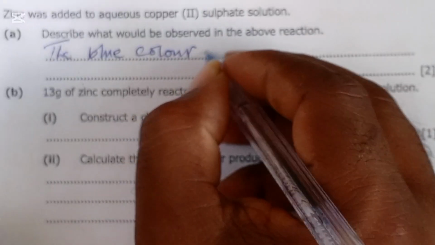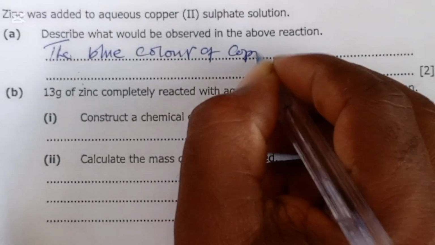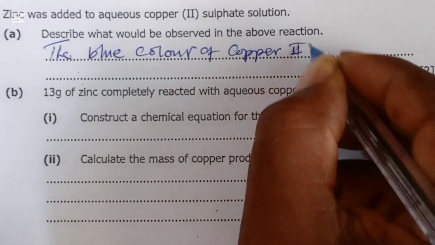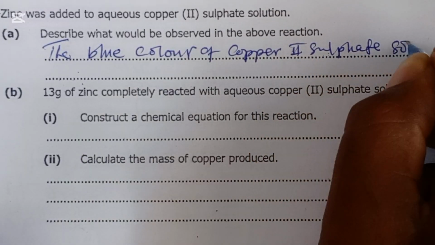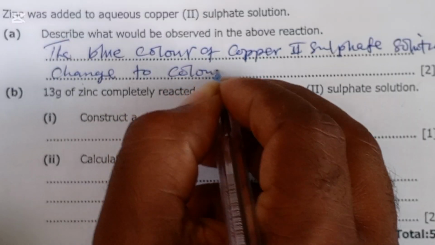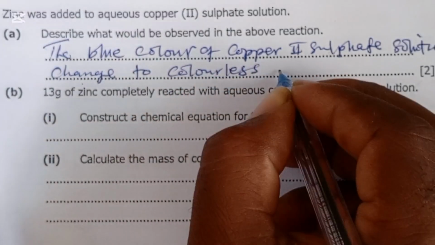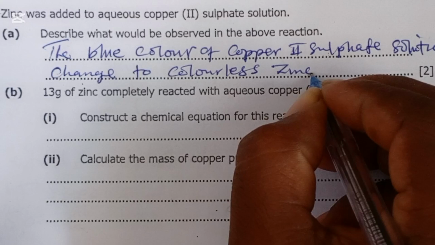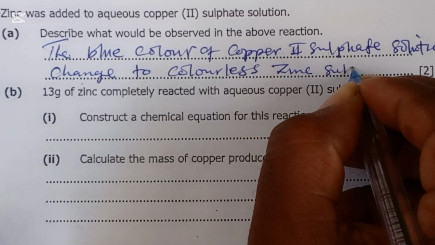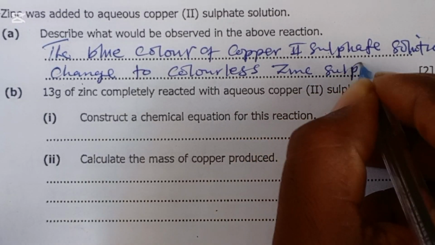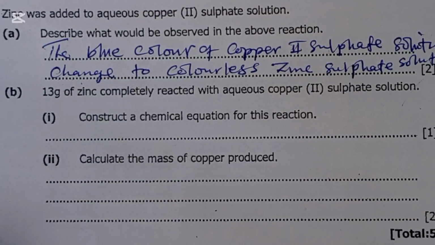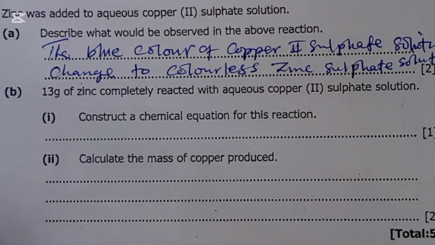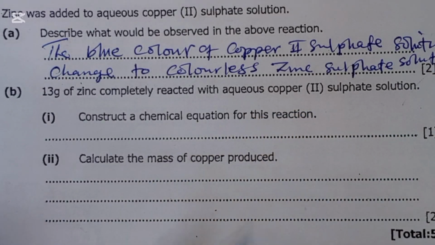So the blue color of copper 2 sulfate solution changes to colorless zinc sulfate solution.